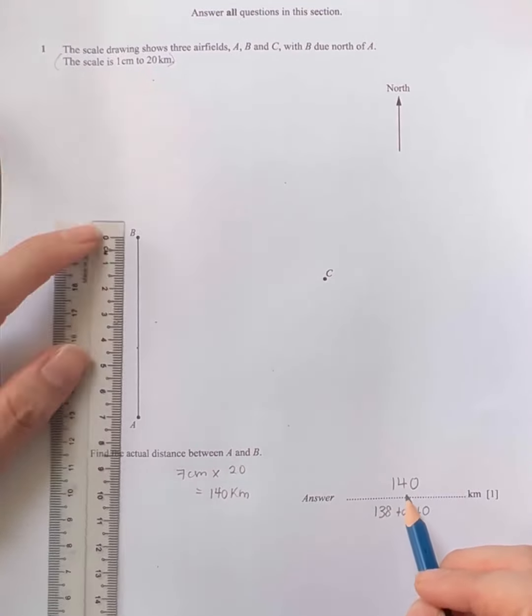Okay, so that's the answer for part A. Let's look at part B. Okay, this is my part B question. A beacon D is to the west of the line AB. Okay, west. This is my line AB.